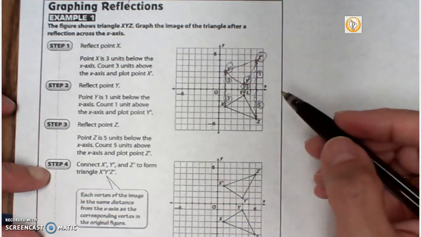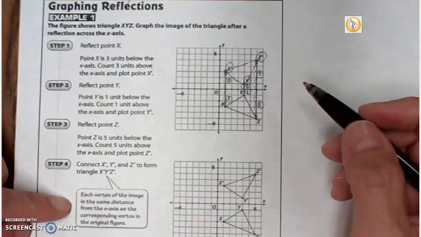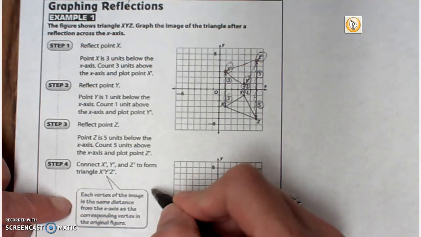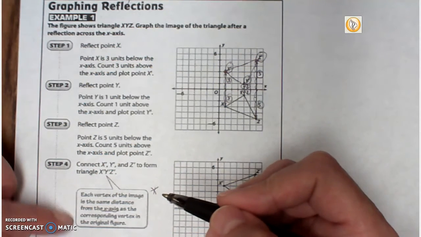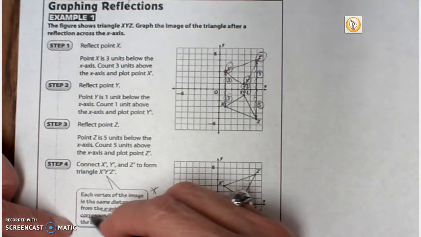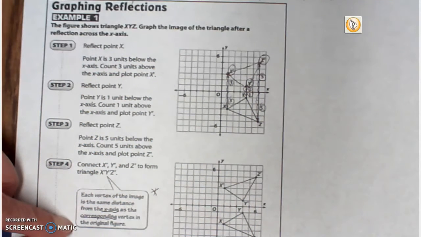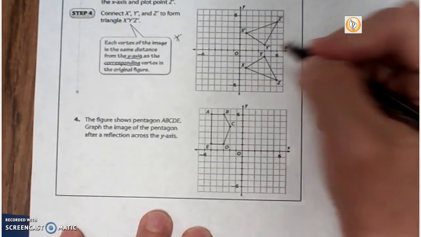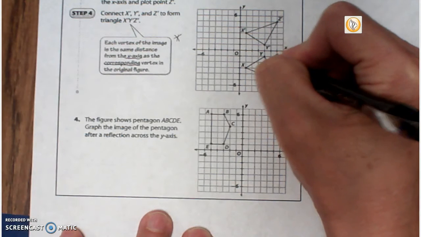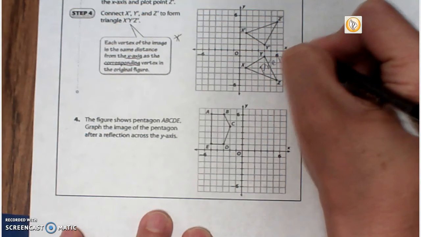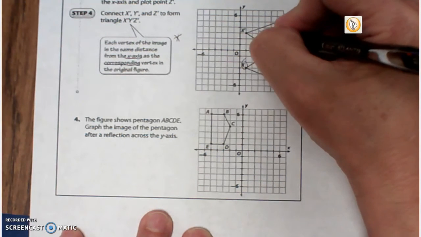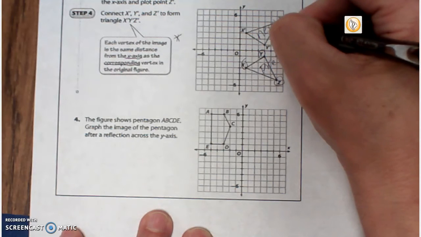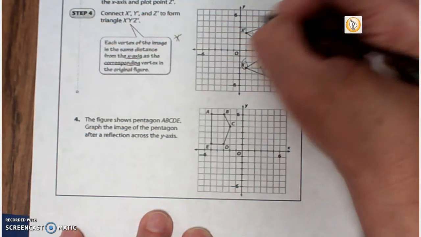to form your image. Each vertex of the image is the same distance from the axis of symmetry as the matching or corresponding vertex in the original figure. Remember, the pre-image is the old image with the regular labels. The new image has the prime notation.